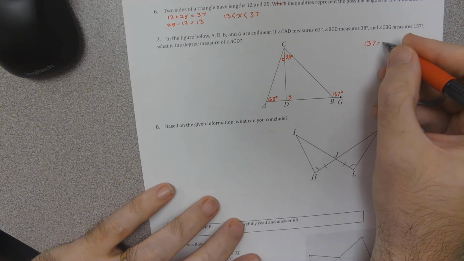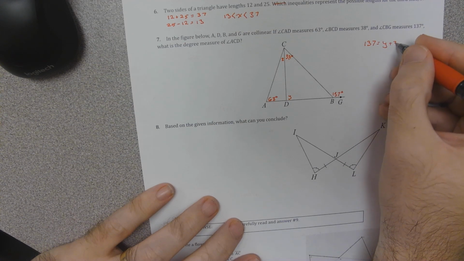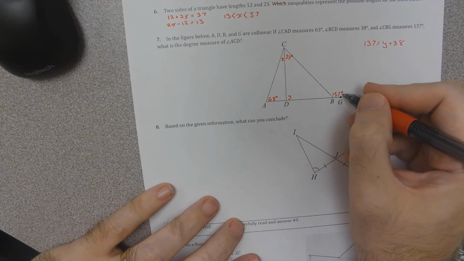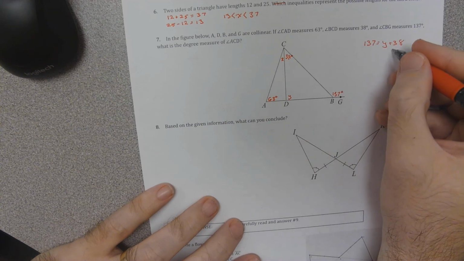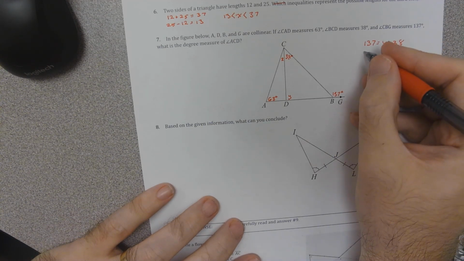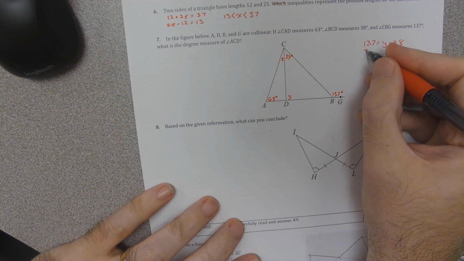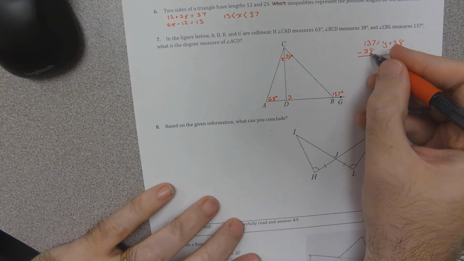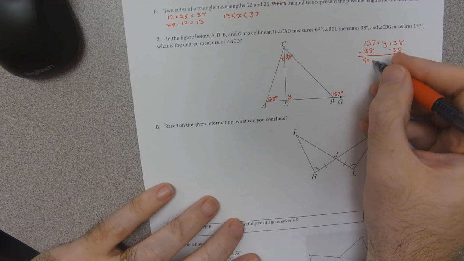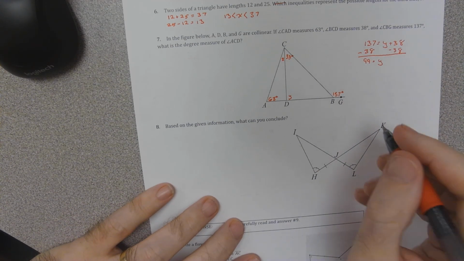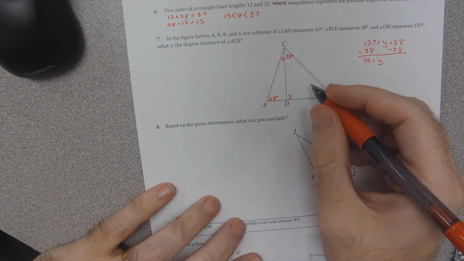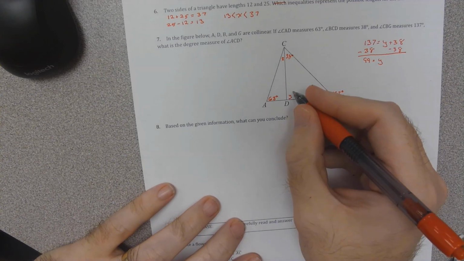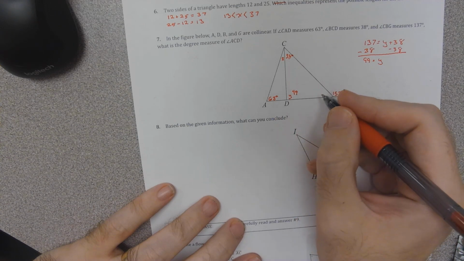137 is equal to Y plus 38. These two angles add up to 137. So we subtract 38 from each side. Well, 137 minus 38 is 99. And so then that means that this angle is 99 degrees.